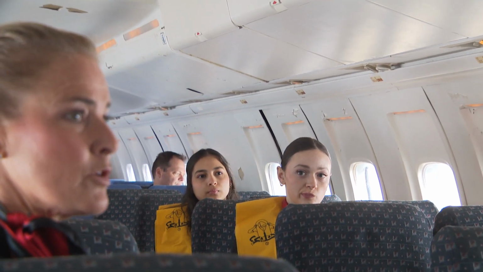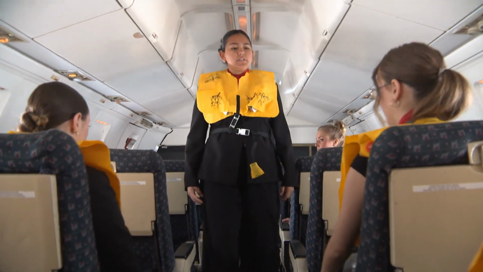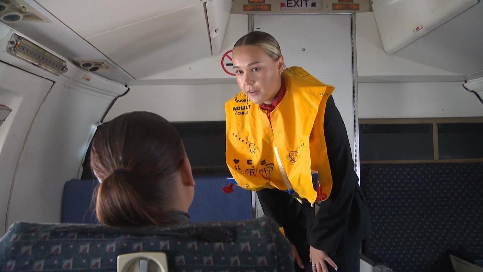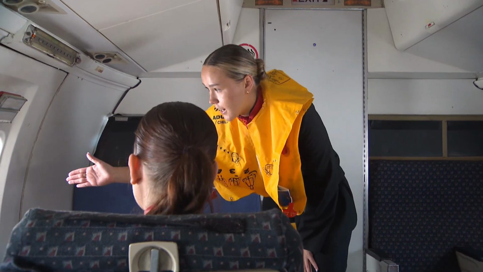P. Passenger head count. R. Route for evacuation. O. Operation location of emergency exits. C. Commands. E. Evacuation. Sorry. Emergency equipment operation location. Most commercial operators have a rate of approximately 20 to 40% failure rate within their commercial ground schools, simply because there's so much information to be learned.